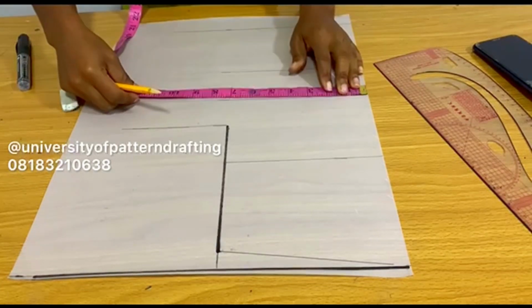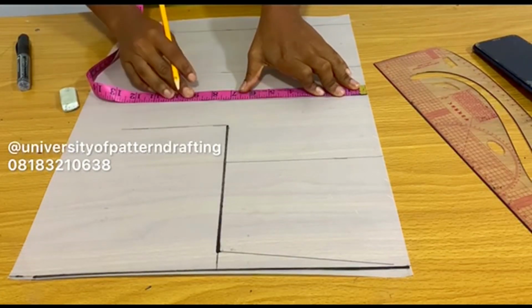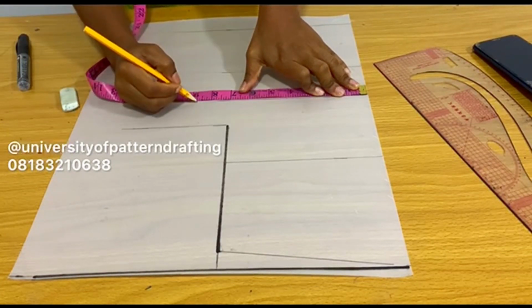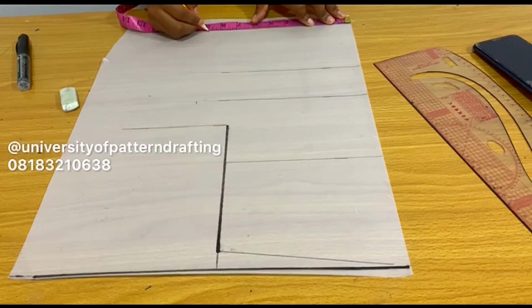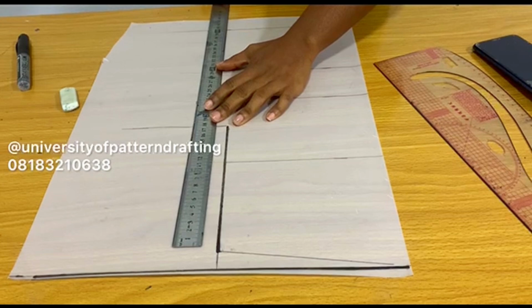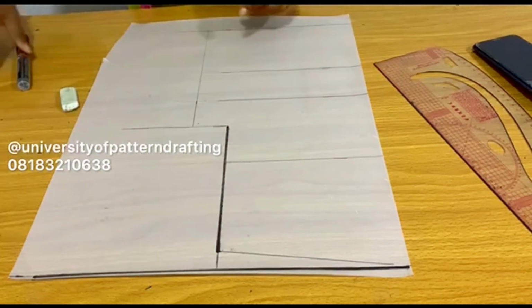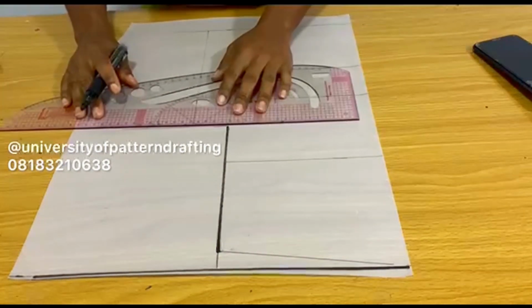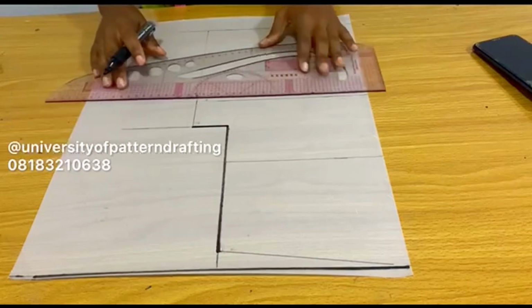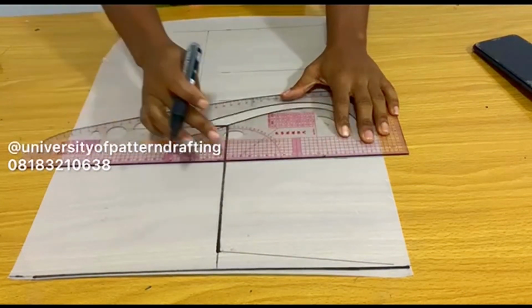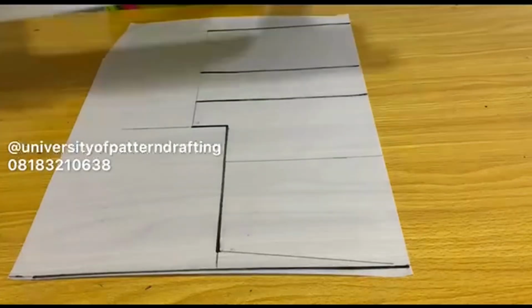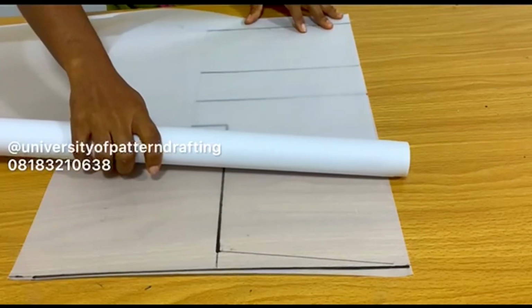Now I'm going ahead to input my arc measurements. My arc measurements are my circumference measurements divided by 4. So this is my bust arc that I'm inputting. I'm going ahead to also input my waist arc, and then I'm just connecting those two lines. And then I'm just going ahead to trace this out with marker, just so that you can see this clearly. So this is essentially my block for the front.